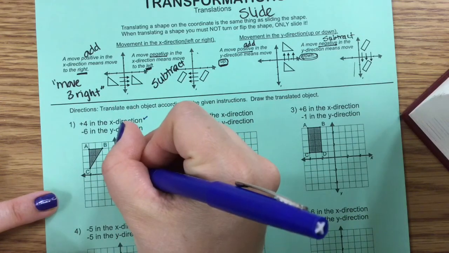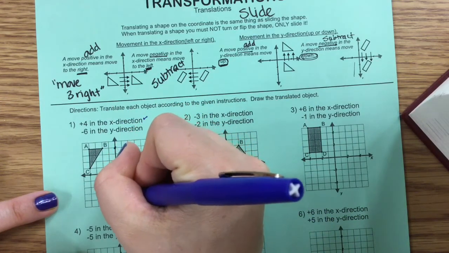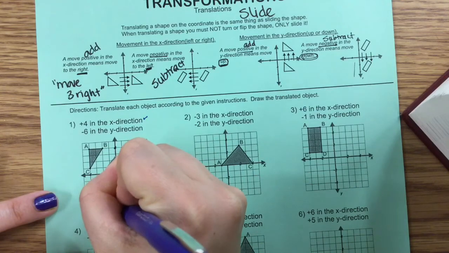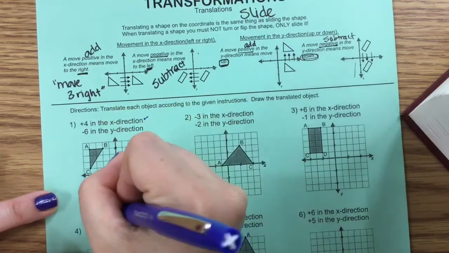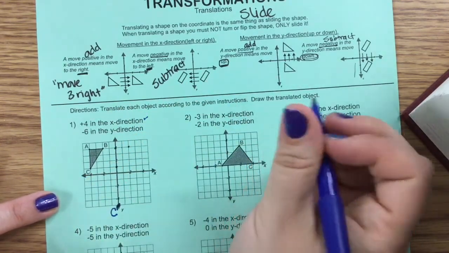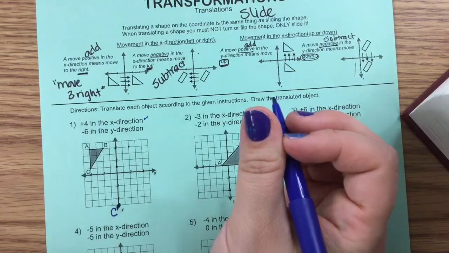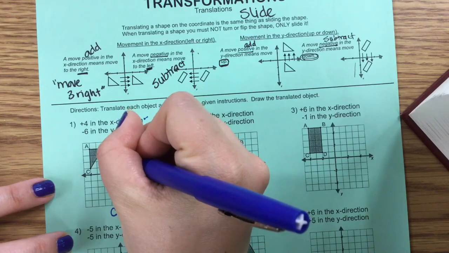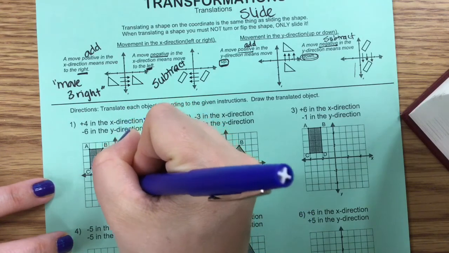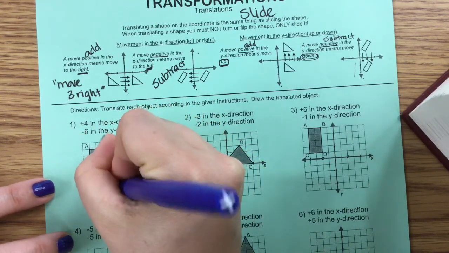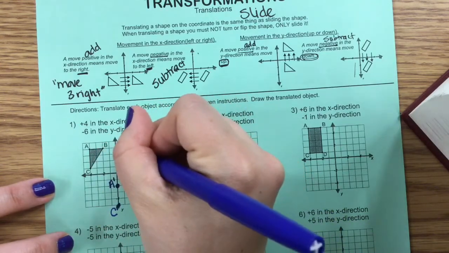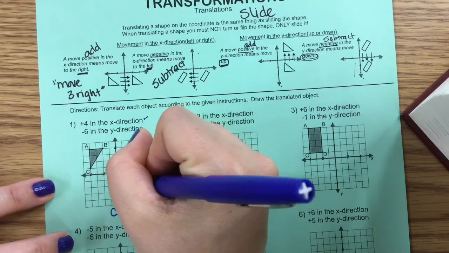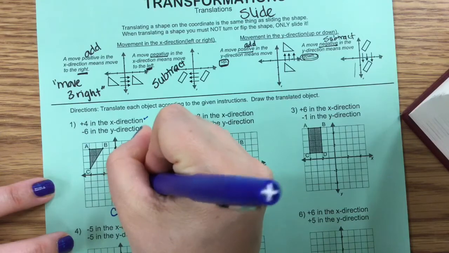So I'm going to count down 1, 2, 3, 4, 5, 6. That was the C point that I moved, and we're going to put a little prime symbol on it. The little symbol is said as prime, and it means that it's not the original. Go back to the A: 1, 2, 3, 4, 5, 6. So you have A prime, and then 1, 2, 3, 4, 5, 6, your B prime.